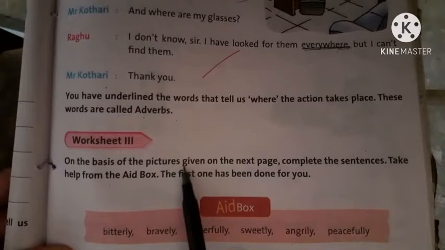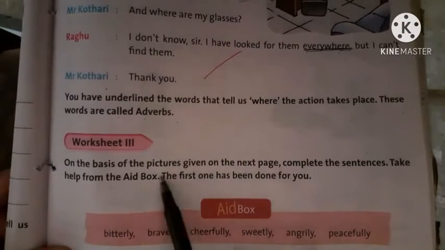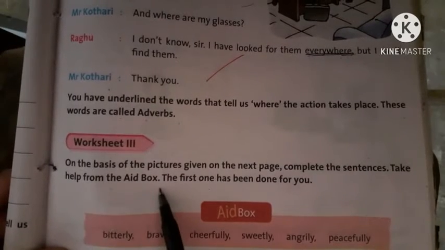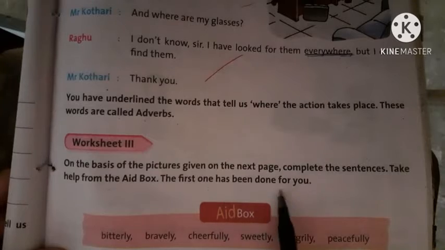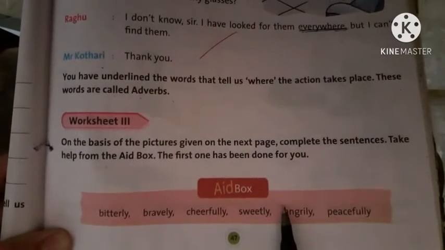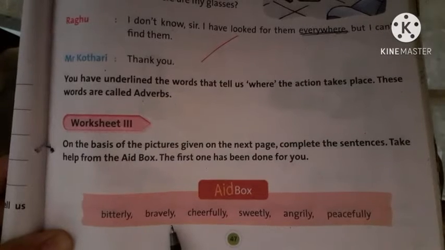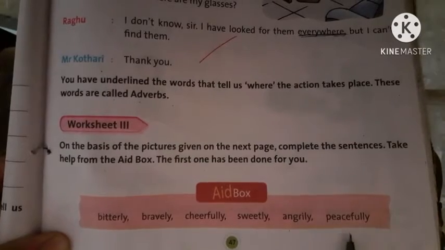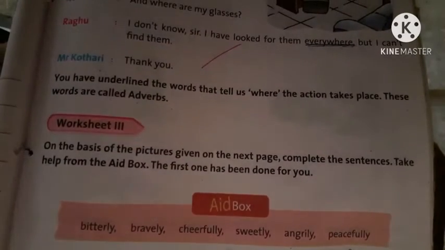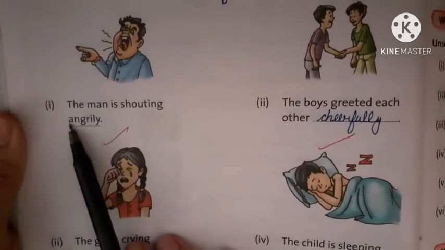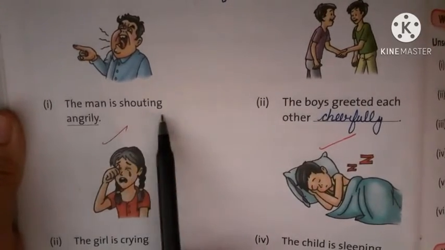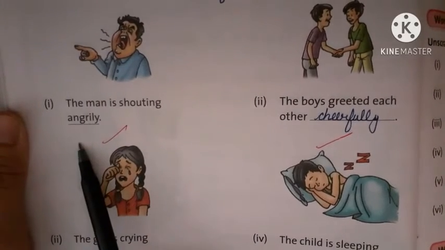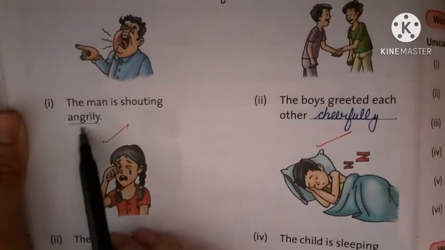On the basis of the pictures given on the next page, complete the sentences. Take help from the aid box. The first one has been done for you. Aid box: bitterly, bravely, cheerfully, sweetly, angrily, and peacefully. Number 1. The man is shouting angrily. How is the man shouting? The answer is angrily.